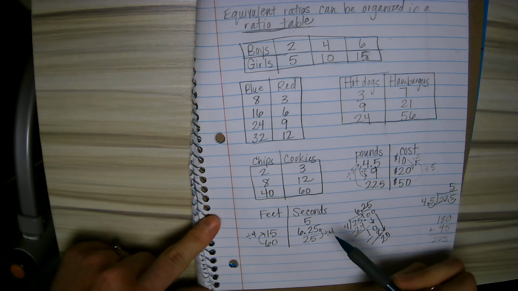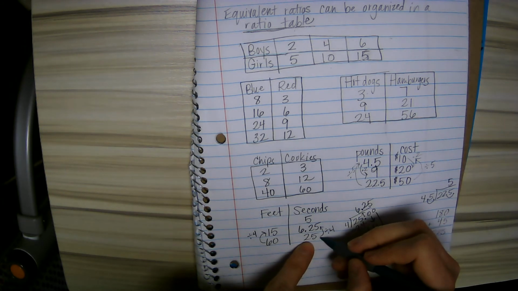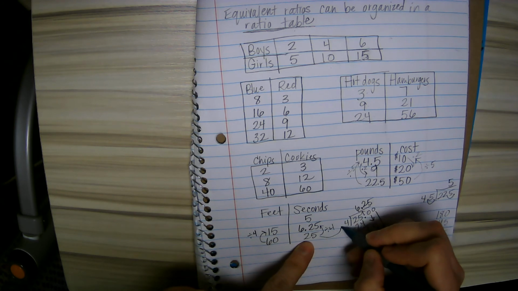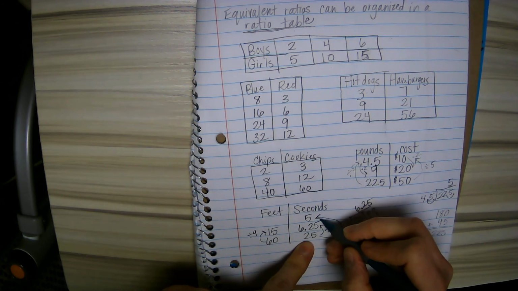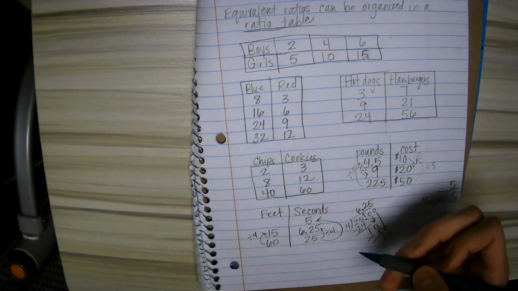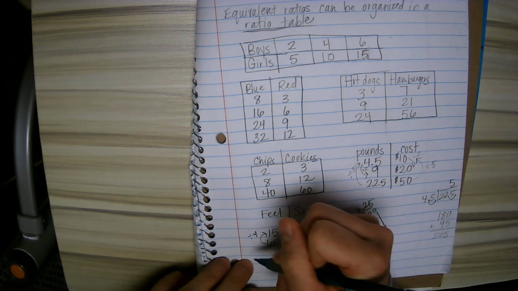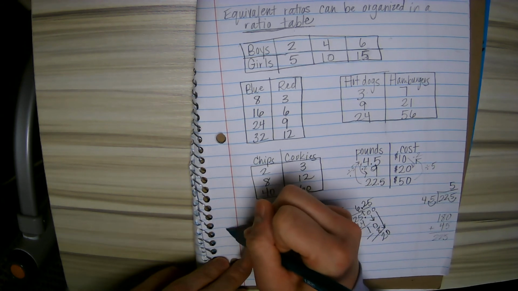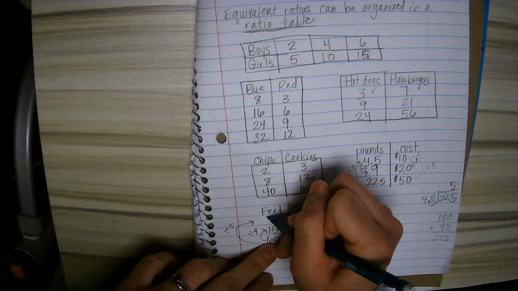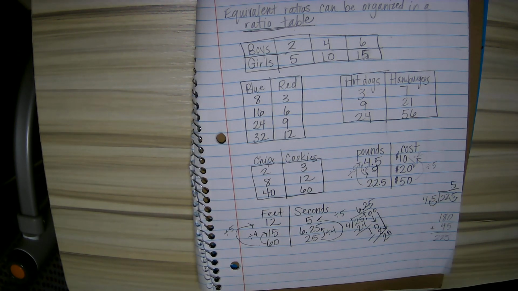Now, I want to know how we got from 25 to 5 so that I can do that same thing to 60 to get that one. So 25 to 5, I would divide by 5, right? So I have to divide 60 by 5, which gives us 12. So 12 feet for every 5 seconds.